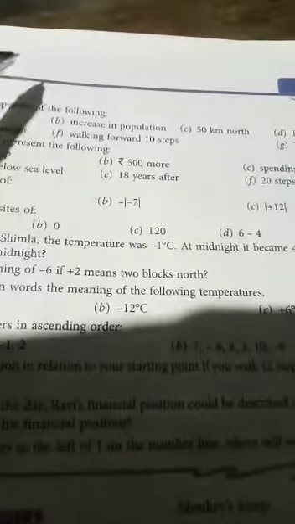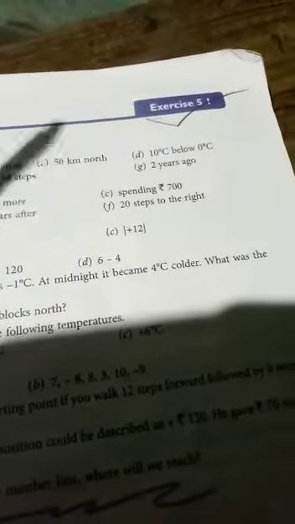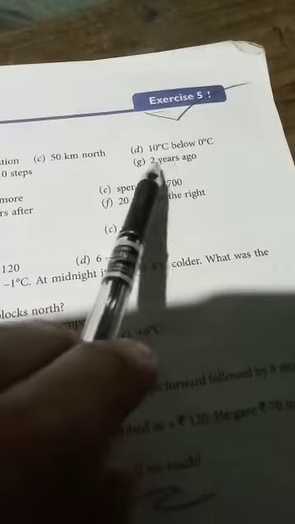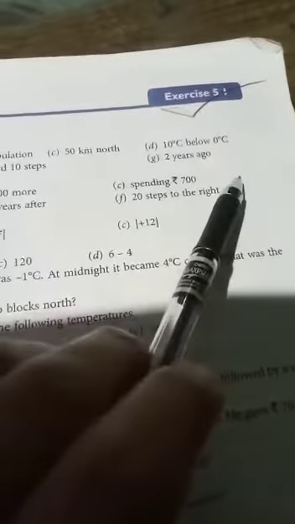Okay. Then losing. Losing means you are losing something. You lost something. So what is the opposite of losing? It will be gaining. Walking forward. Forward means we move ahead. Opposite, we have to move back. Right? So it will be walking backward 10 steps. Ago means we go back. If I say 2 years ago, now it is 2020, that means we are going back to 2018. So opposite of that, we have to go ahead. That is 2022. So you can say 2 years later or 2 years ahead.